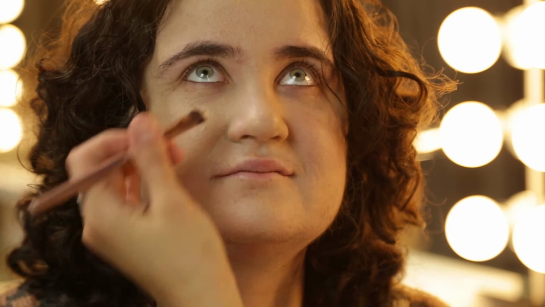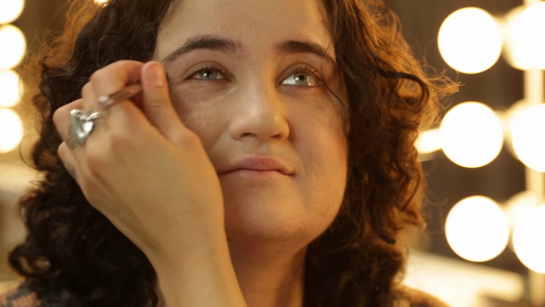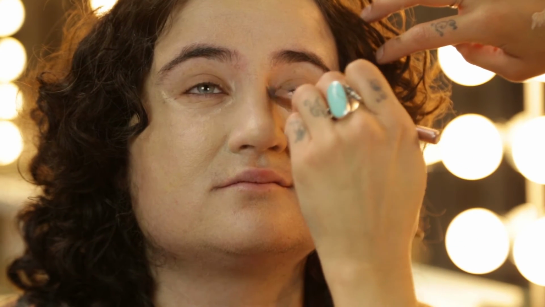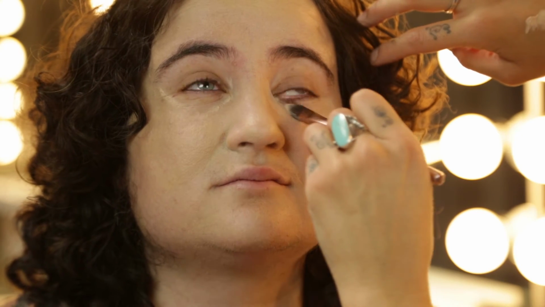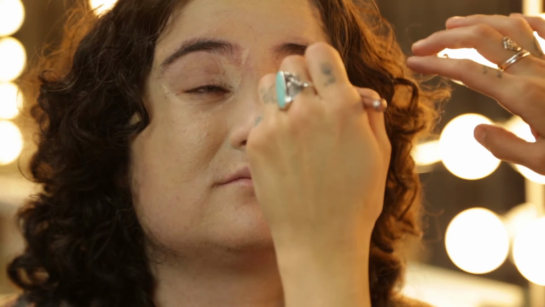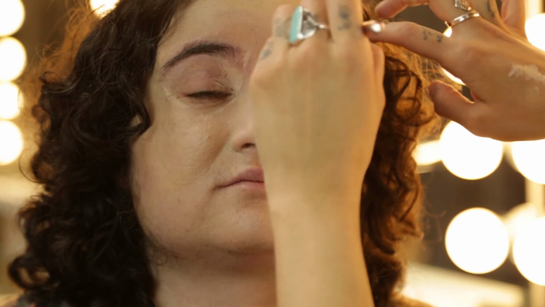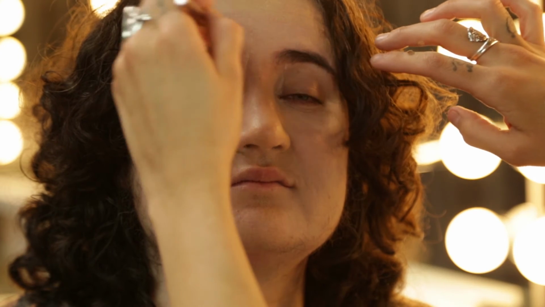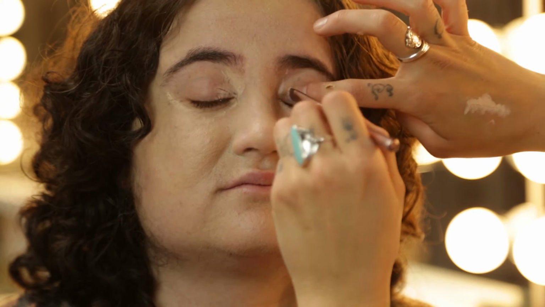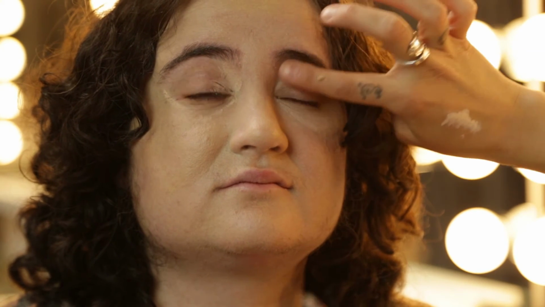Look up for me, just your eyes, perfect. So I'm going to get in there with her concealer, just about one shade lighter. Get pretty close up to the eyes. Usually I do the eye makeup first, but because the focus is on the skin, I wanted to immediately jump right in and give her a very clear palette to begin with. So just going to get in there.